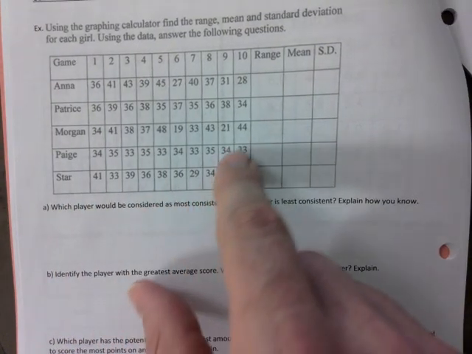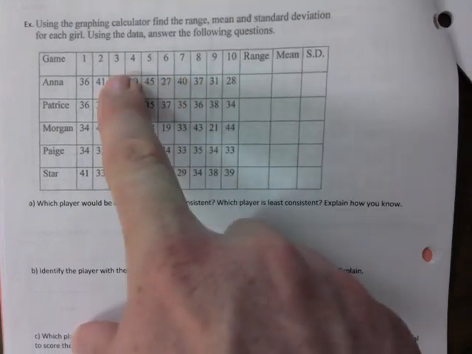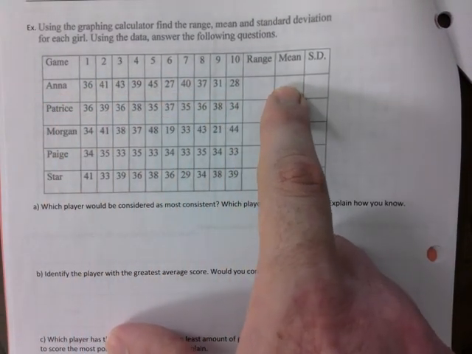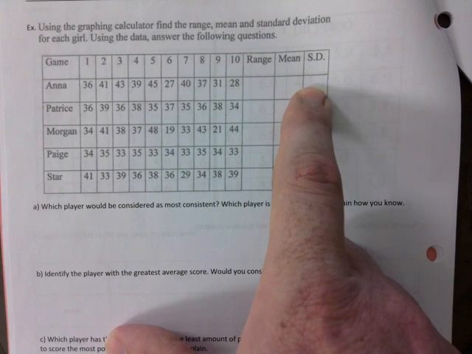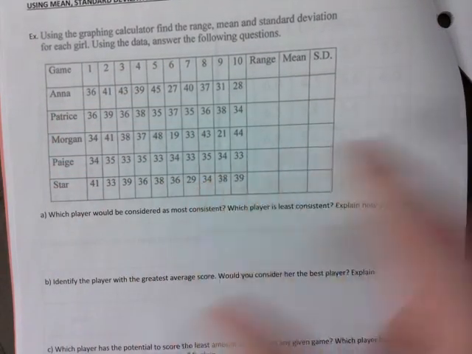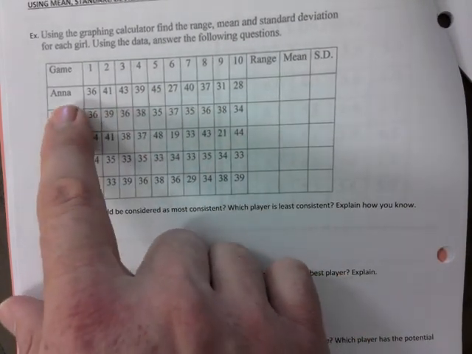I don't know what game. I'm guessing, it could be basketball, we don't know. But for every single player, we're going to determine the range, the mean, and the standard deviation. And we're going to consider these points. So 36 points, 41 points in the second game, and so forth. I want you to do that for every single player.